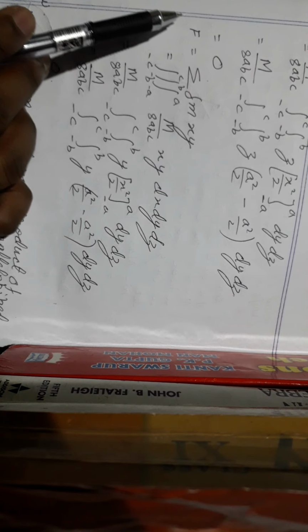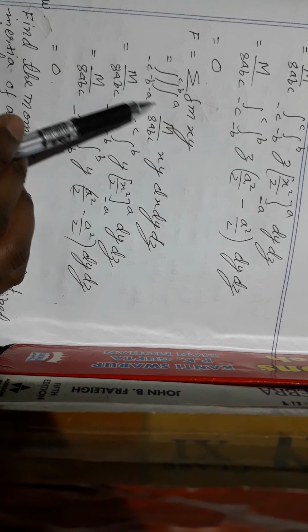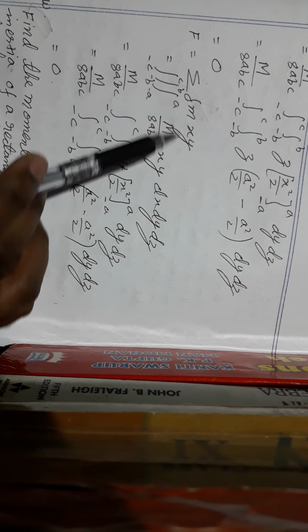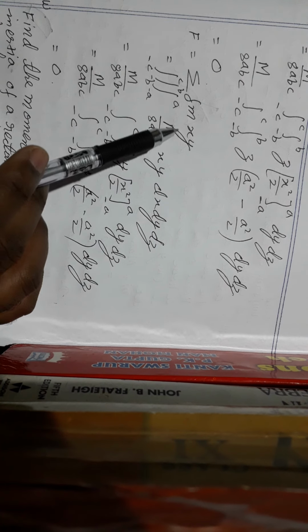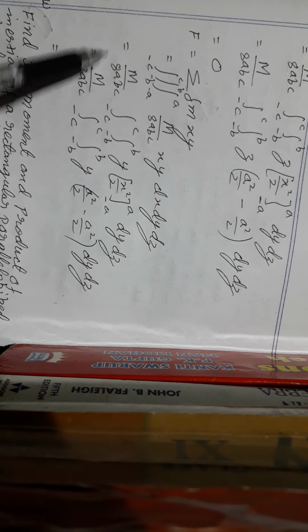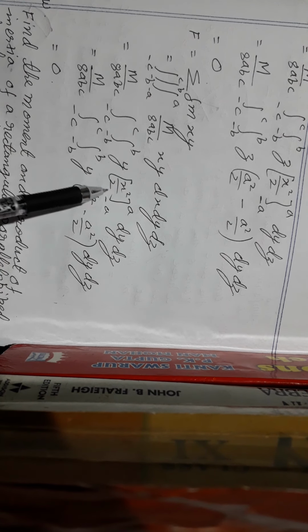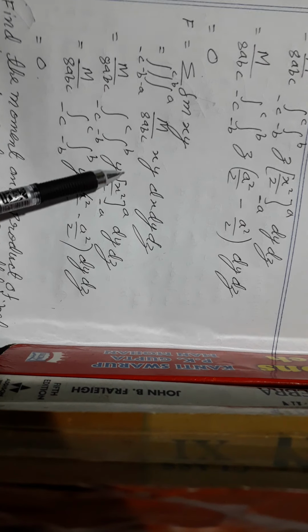In a similar way, we try to find the product of inertia f, equal to summation delta m xy, and that is equal to the integral from minus c to c, minus b to b, minus a to a, and delta m is nothing but m by 8abc, xy dx dy dz. We try to integrate xy with respect to x. If we integrate xy with respect to x, we get x squared by 2 from minus a to a. Then we put the upper limit and lower limit, and we get nothing but this. If we subtract this quantity from this quantity, we get 0. If anything is 0, if we take the integration also, we get 0. So the product of inertia f is also zero.